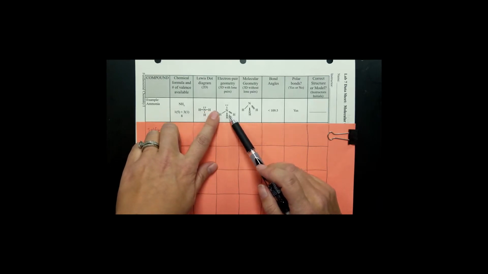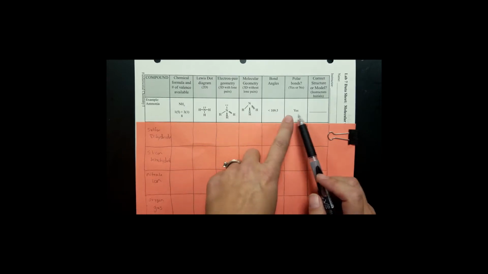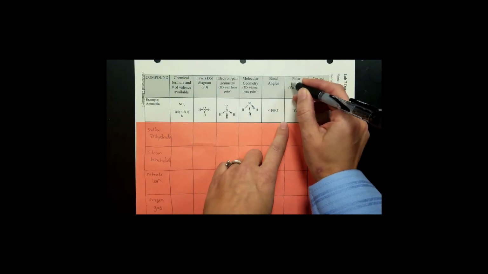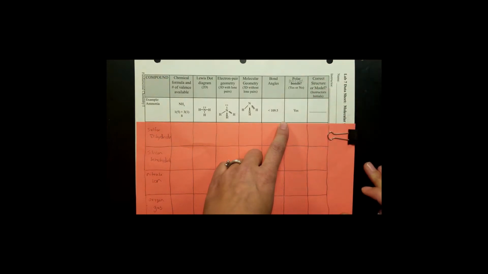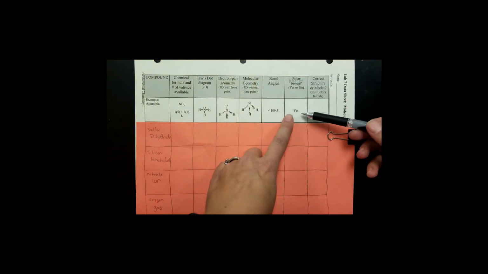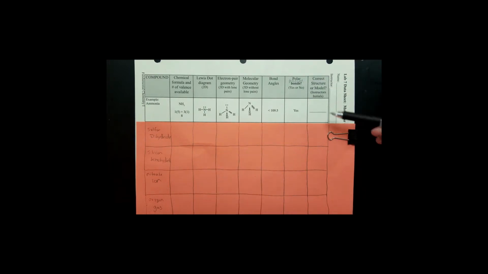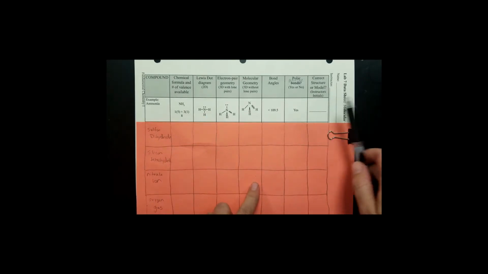Next, you have the geometry with electron pairs and without, bond angles, and then the polarity. And instead of polarity of bonds, I want you to do the polarity of the molecule as a whole. So if it's polar, you would write yes. If the molecule is nonpolar, you would write no. Now this last column here is, if we were doing this in class, what you would do is build this molecule using ball and stick models and then show me the model, and I would initial here.